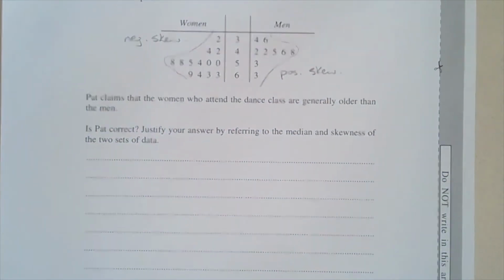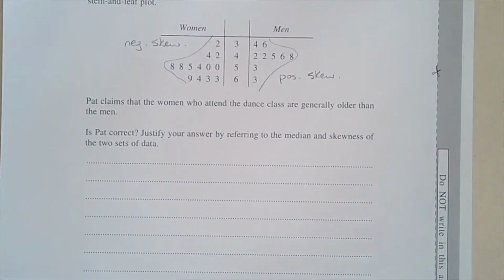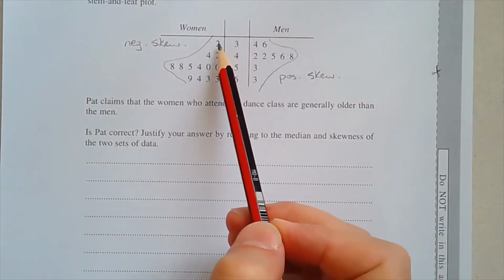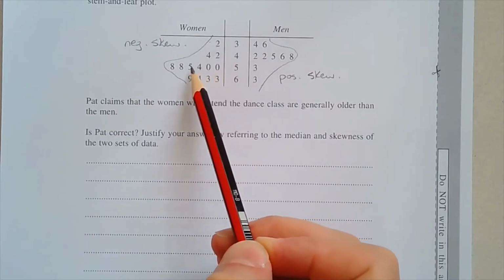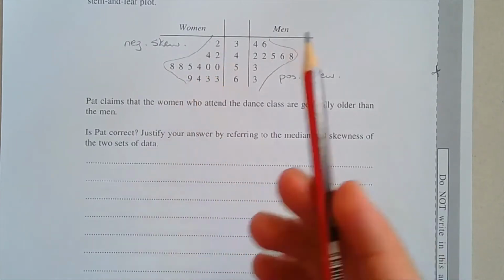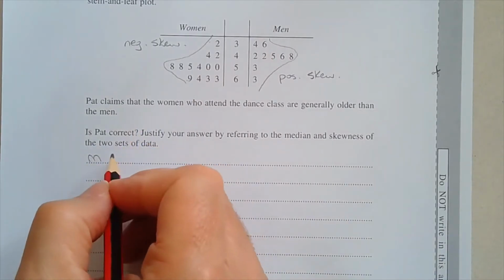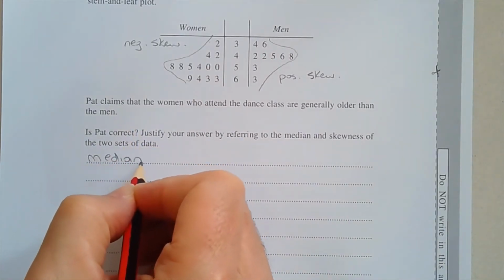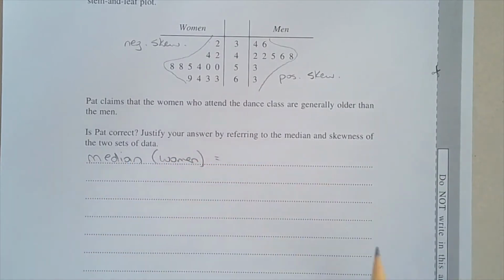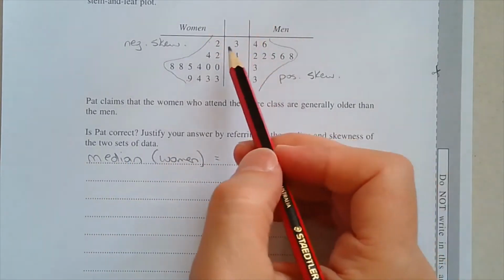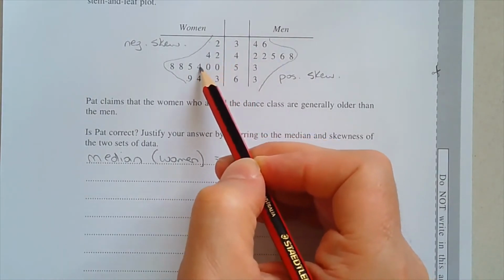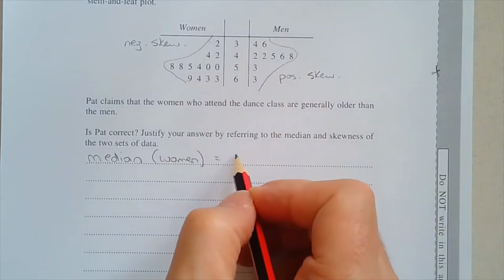Okay, so now let's work out the median. The median's the middle score. So how many scores have we got? We've got 1, 2, 3, 4, 5, 6, 7, 8, 9, 10, 11, 12, 13. So the median for women is equal to the 7th score. So 1, 2, 3, 4, 5, 6, 7, it's 55.